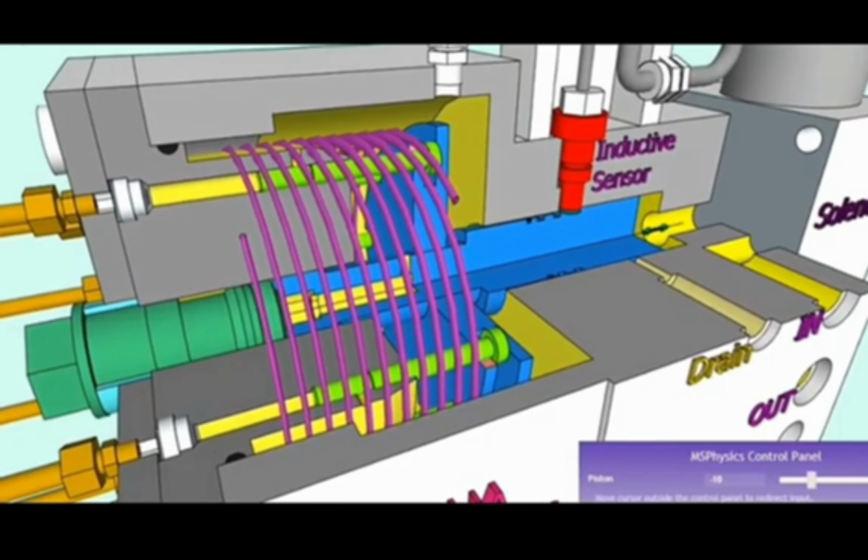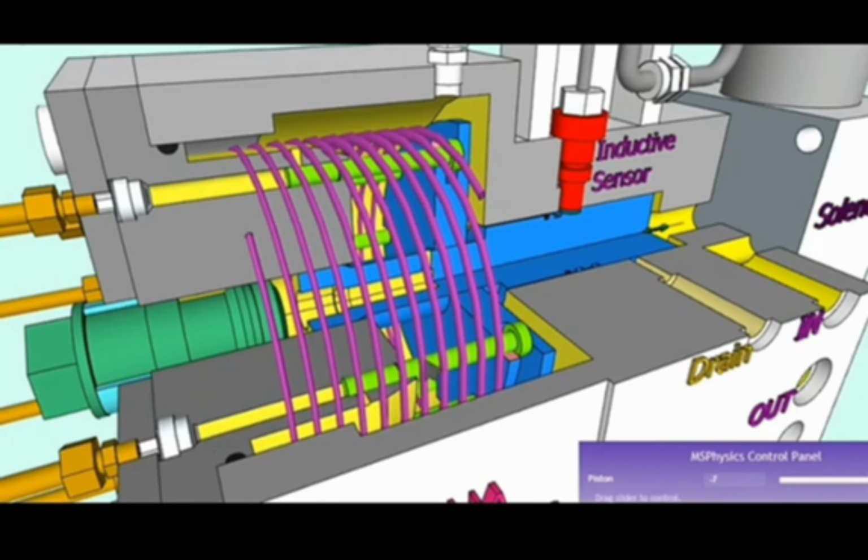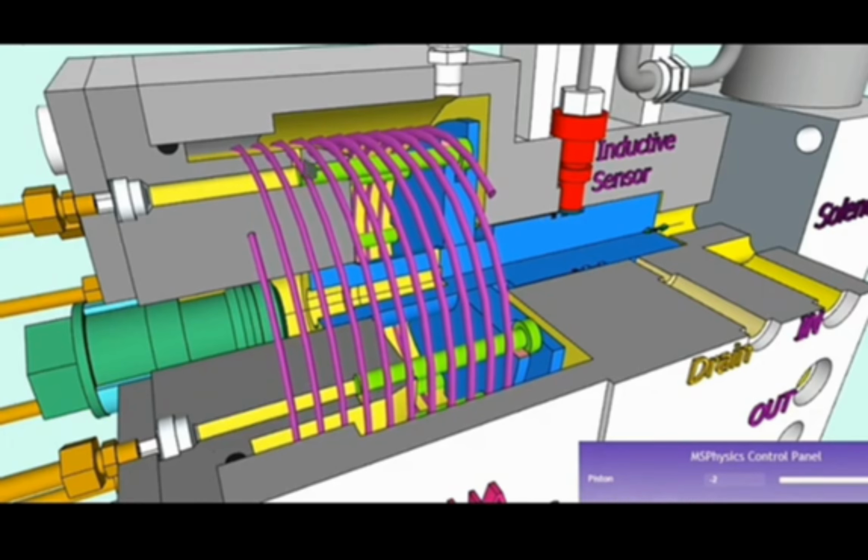It will give the frequency of how many pulses have to be given to this piston. Depending on the number of pulses, the number of strokes will happen and the quantity will vary.